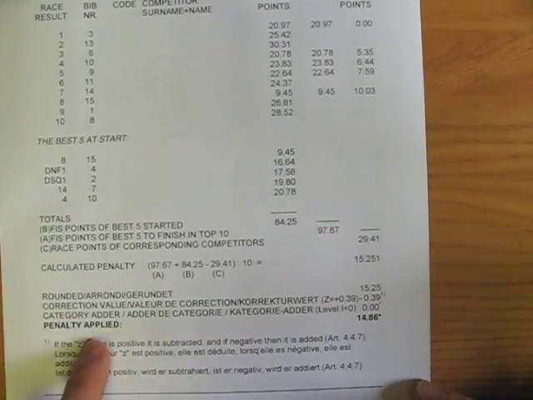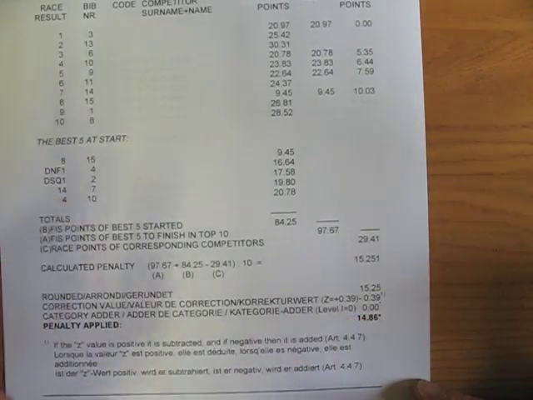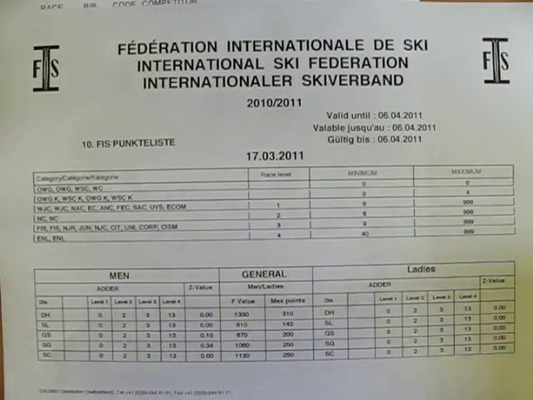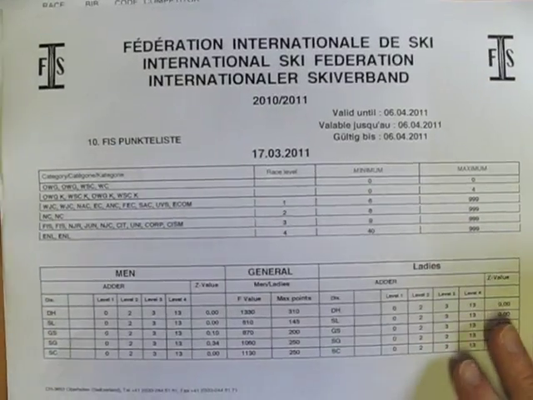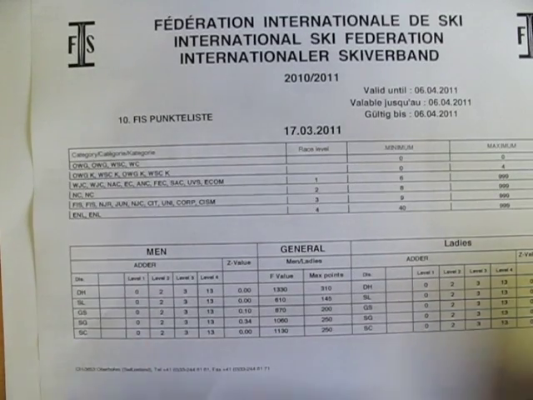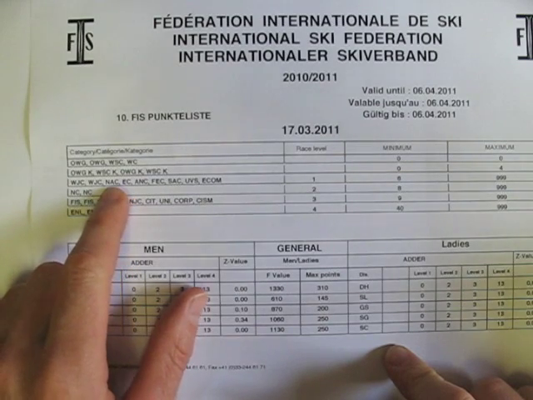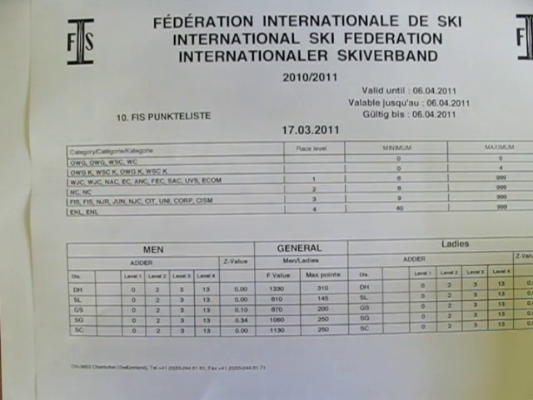Here's where I got a problem. Category adder, it's a level 1 equals 0. Well, I got a problem with that. Category adder for level 1. So it's a World Junior Championship, or a NORAM Cup, or some sort of Continental Cup. Okay?